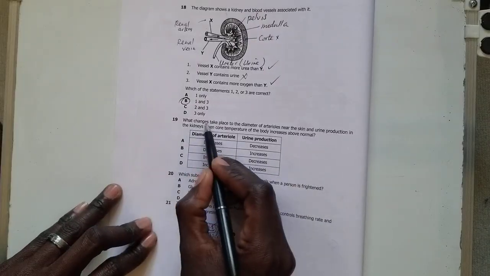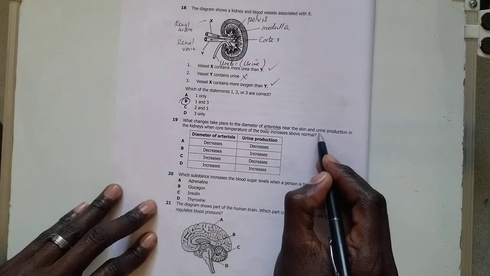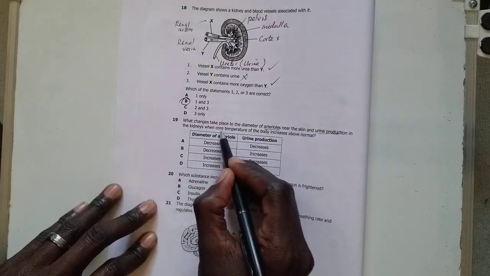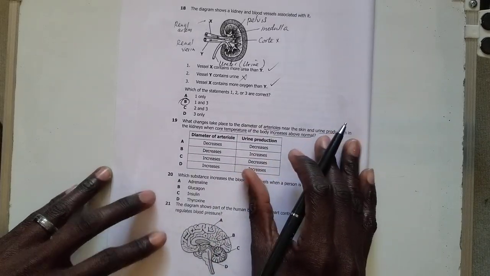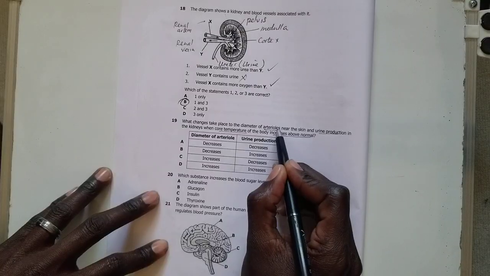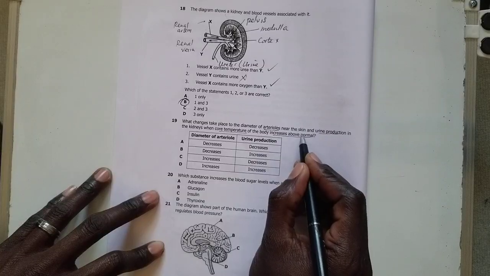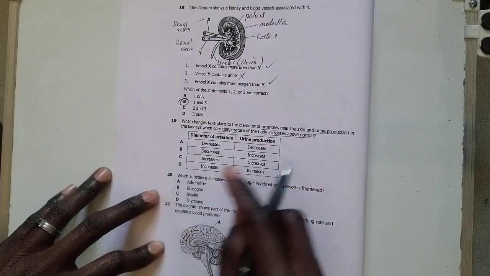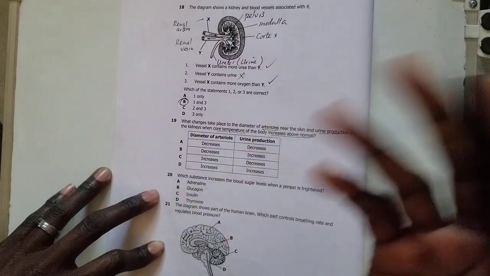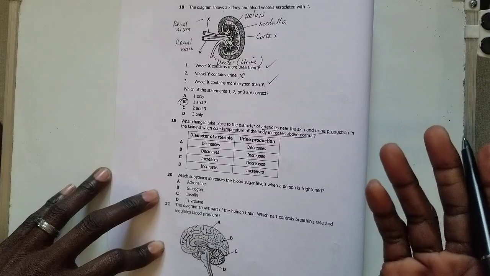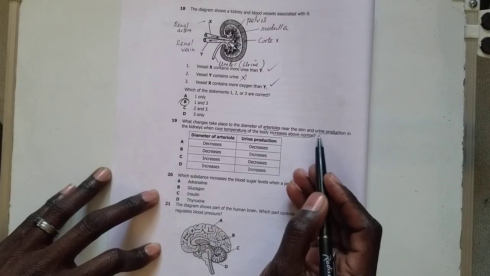Let's move on to 19. What changes take place in the diameter of the arterioles near the skin and urine production in the kidneys when core temperature of the body increases above normal? So when it increases above normal, what happens to the diameter of the arterioles near the skin? So when the temperature increases above normal, the blood vessels close to the skin will dilate or become wider, so that they could allow heat to be lost to the external environment or outside the body.